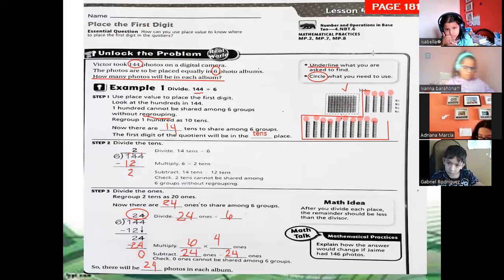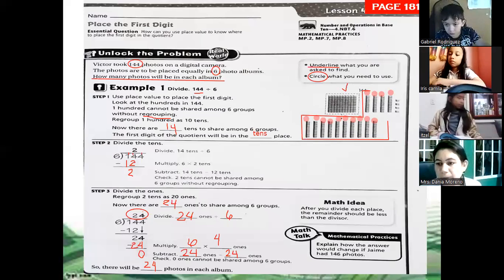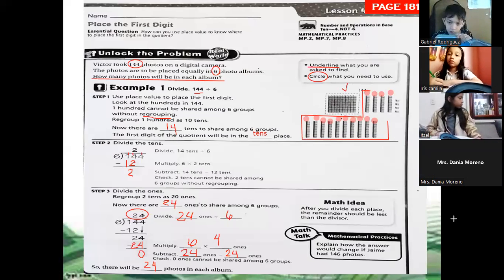I am trying to check up who is not connected. Okay. Finish, Sebastian? Yes. Okay.